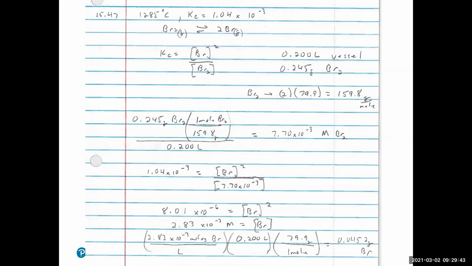We're given the equilibrium constant. We're told we have a 0.2 liter vessel, and we're told how much Br2 we began with. And we want to find the mass of Br.